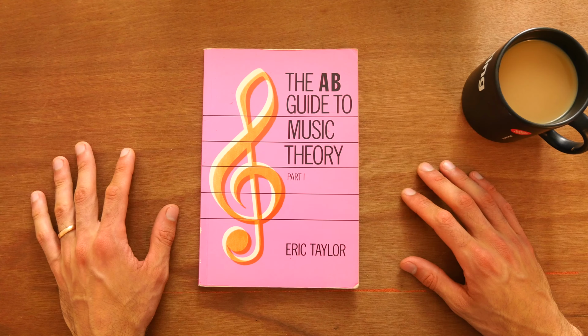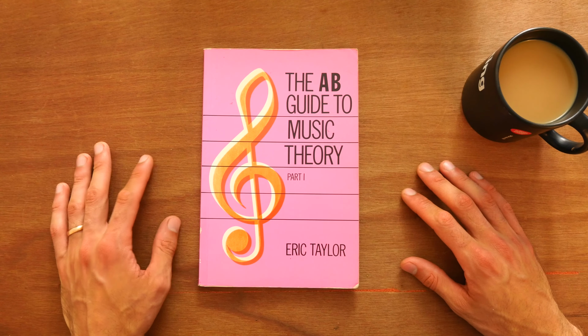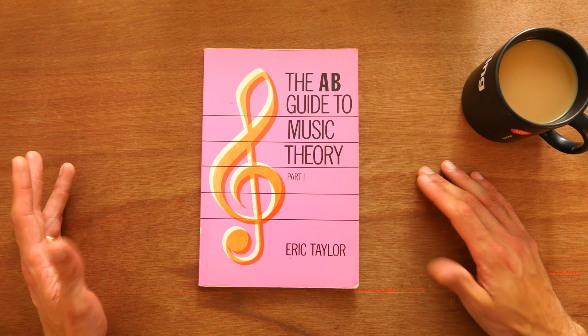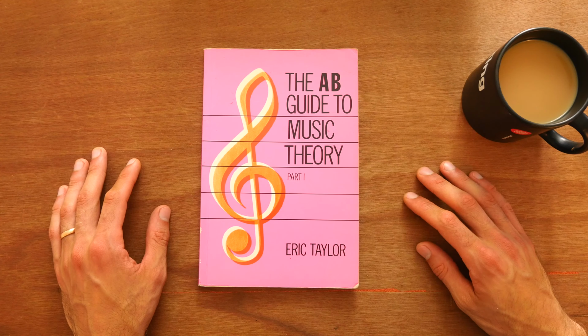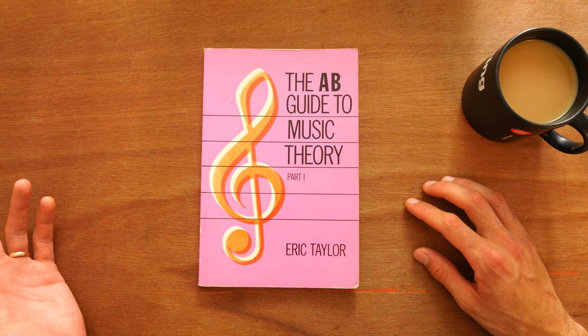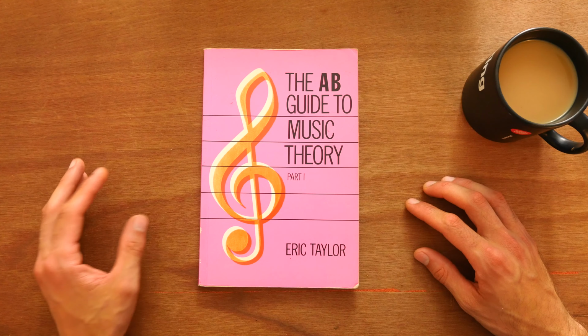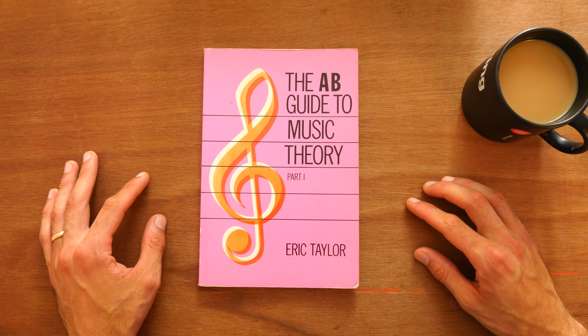Book 1 is actually a series of books. We're going to get into the nuts and bolts, the basics of music, the fundamentals of melody, harmony and rhythm. And the way that I got into those and the way that I would advocate getting to those is actually classical music education, for better or worse. So this is book 1 on the list, the AB Guide to Music Theory, part 1 by Eric Taylor. The AB here refers to the Associated Board of the Royal Schools of Music, who are the governing body of all the classical music exams in the UK and elsewhere.